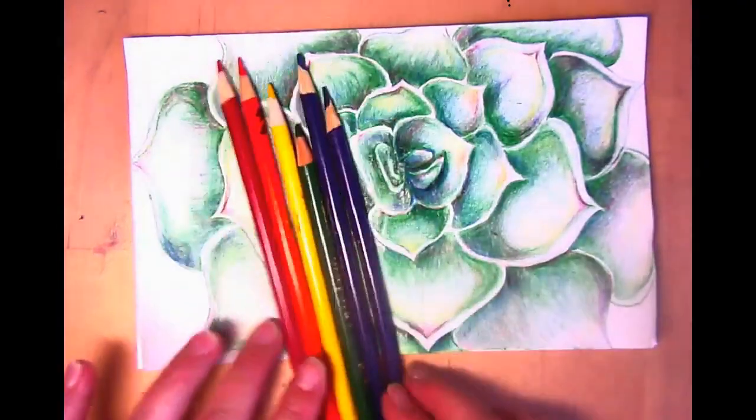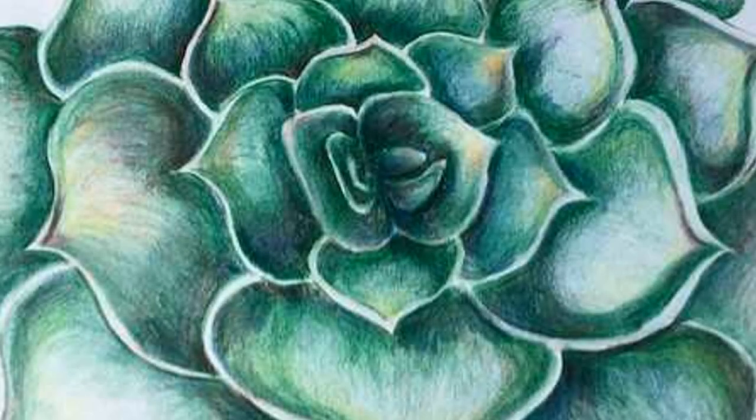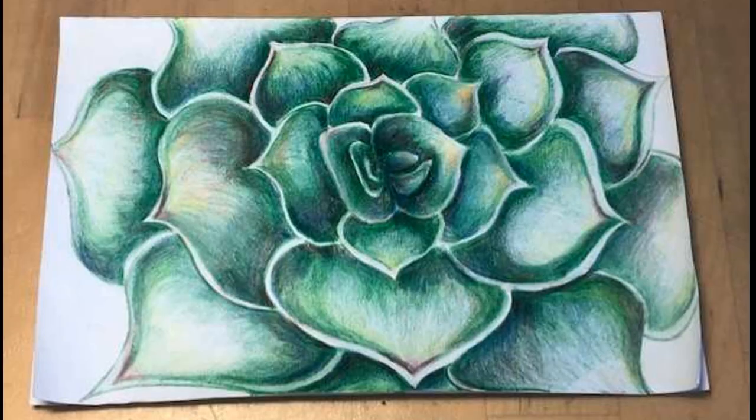With only using 4 of these 6 colors, you were able to create a zoomed in succulent plant with many different layers of colors and value changes. I hope you had as much fun as I did.